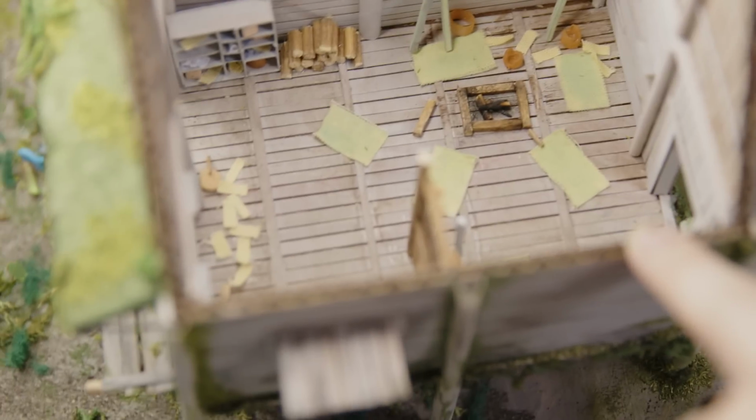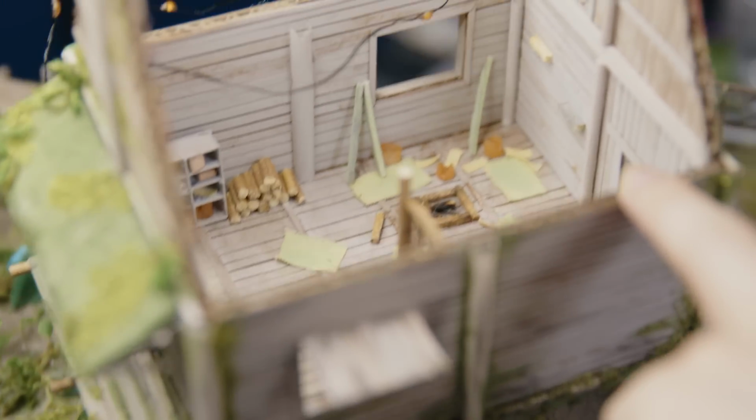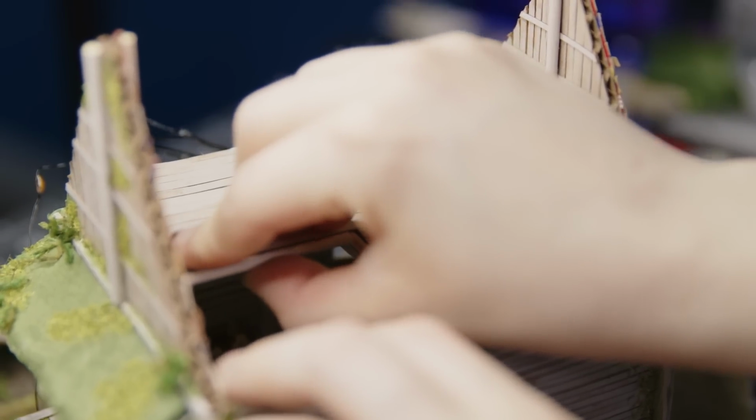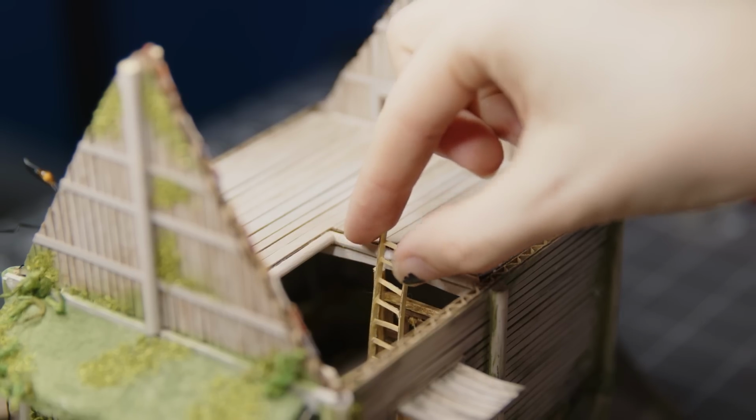So take one last peek at the inside after all that work, because we're gluing the second floor in. Then I can finally attach the ladder that we made.